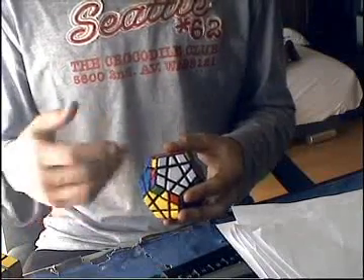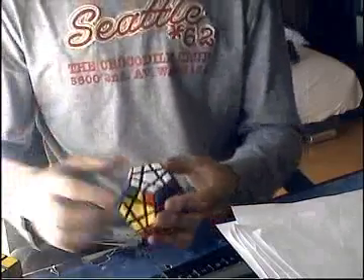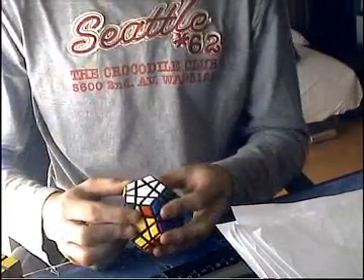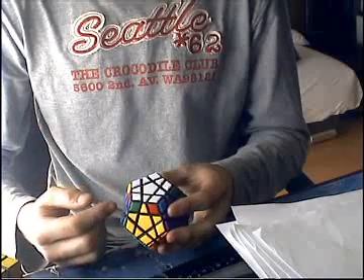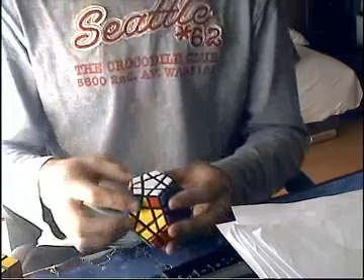And for the T perm, I'm sorry that I didn't mention it, you have to put the scrambled piece that is not adjacent to any other scrambled piece to your right.